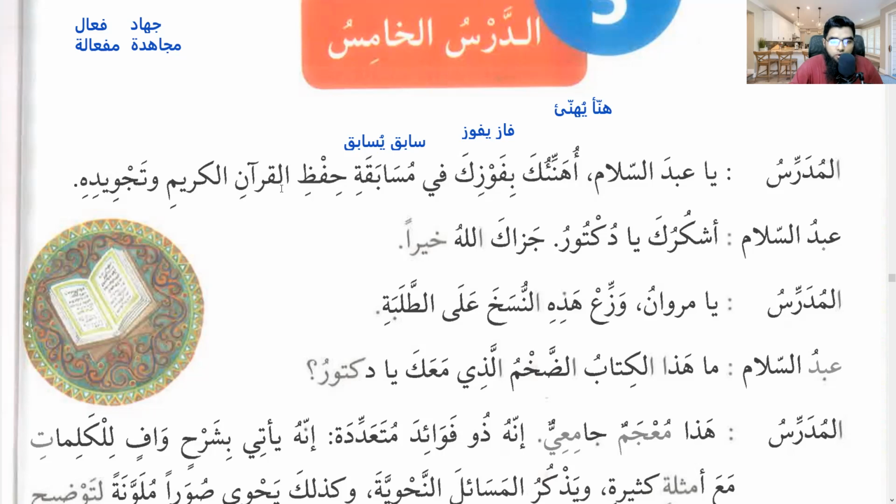So Abdul Salam took part in a memorization of the Quran competition and he won in it. He became successful. He passed. I mean, he was the winner. Al-Karim wa tajweedihi. Can you tell me the verb of tajweed? Which verb is this? Tajweed.